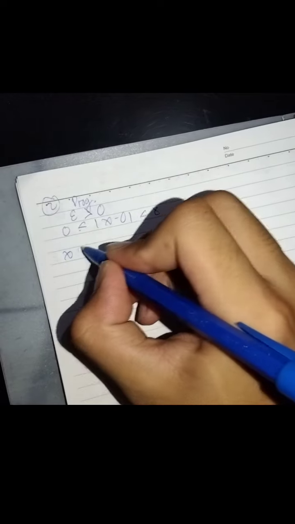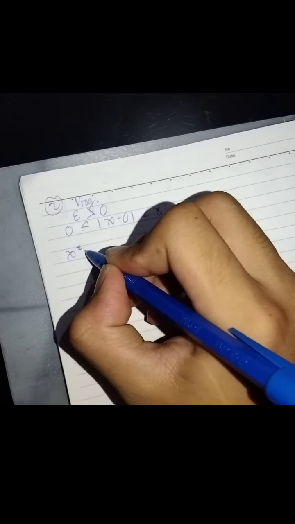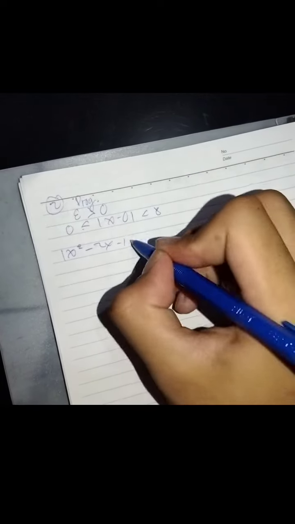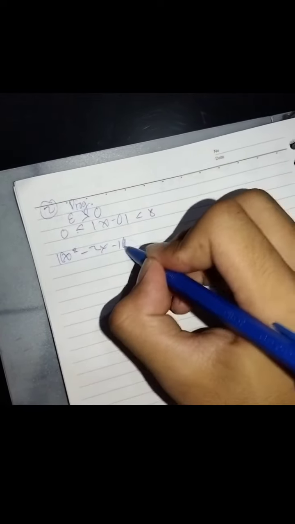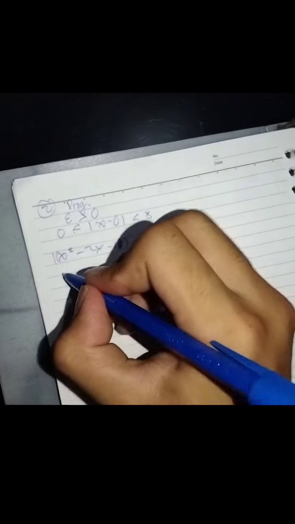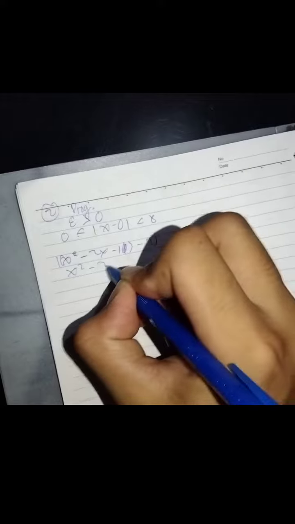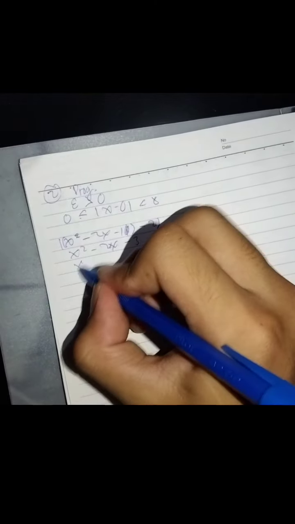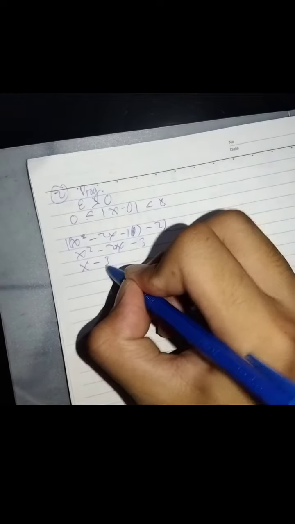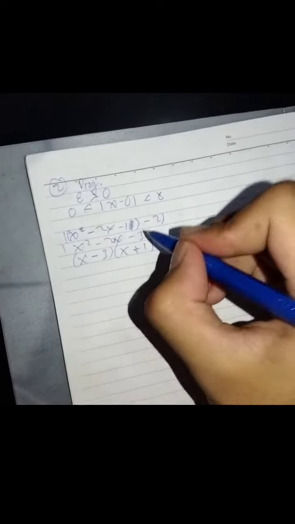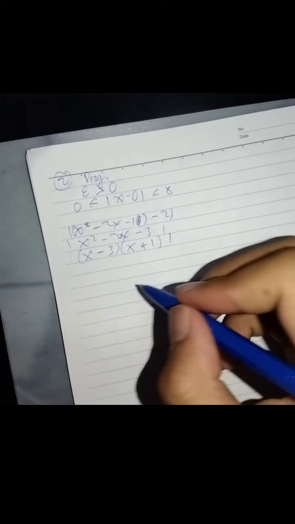So x squared minus 2x minus 1 minus 2 will be x squared minus 2x minus 3 and x minus 3, x plus 1. We factorize that.